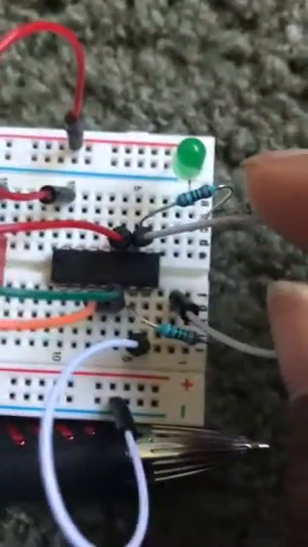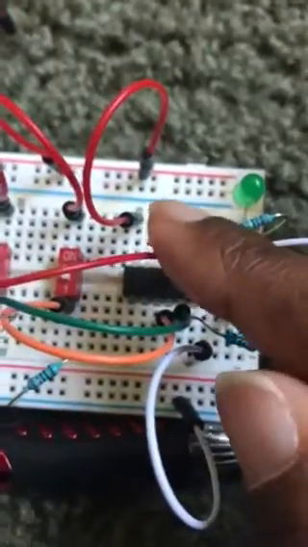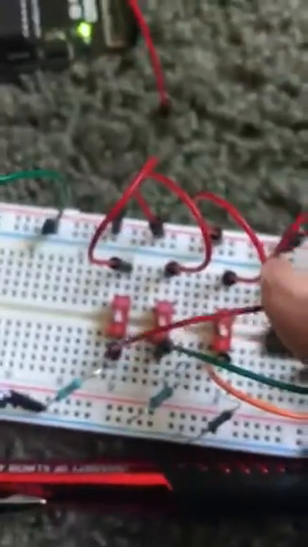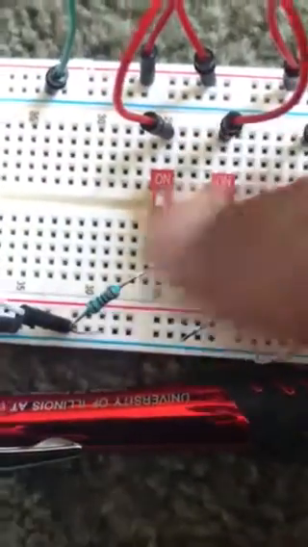That's serving as the input to our second XOR gate. And then the input here is our second input to our second XOR gate, which is connected here, and again connected to ground through the resistor as I showed before.